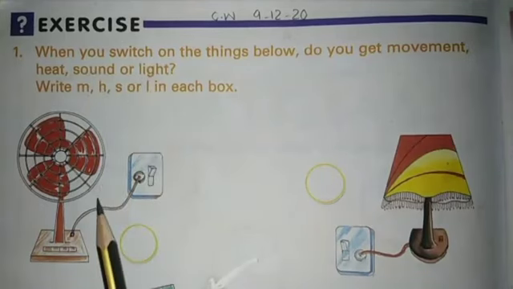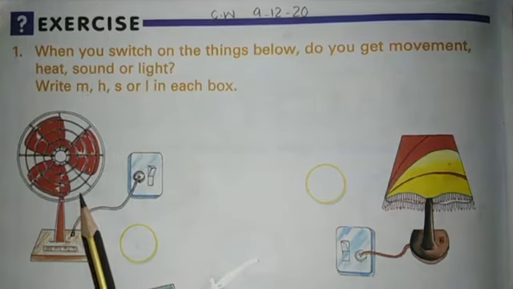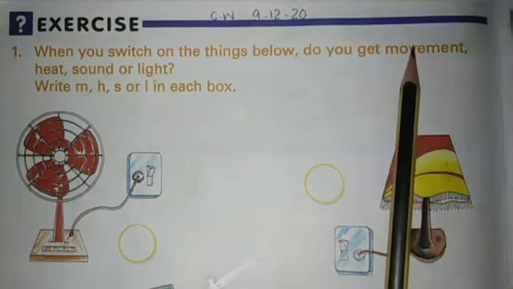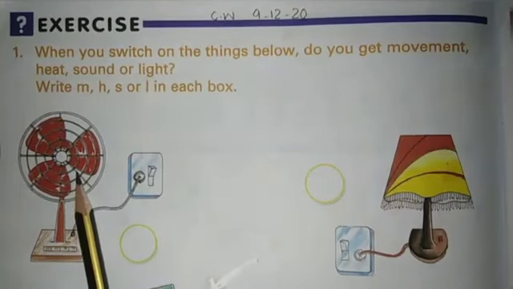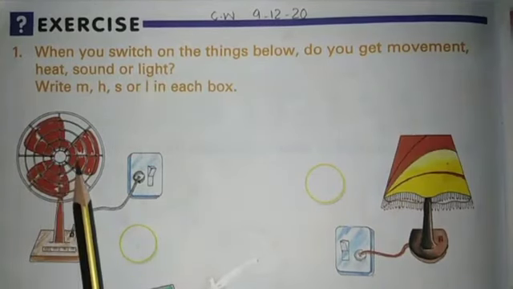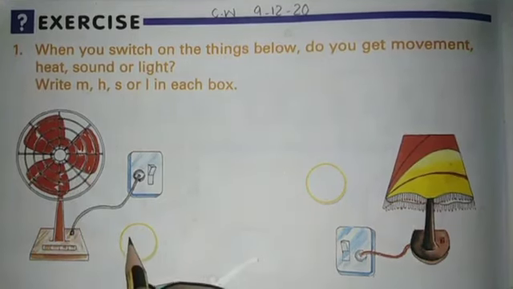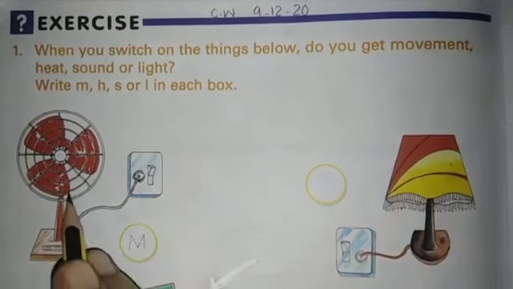So students, here are some appliances. The first appliance is the fan. When you switch on the fan, which action do you get from this fan? Movement, heat, sound or light? Obviously we get movement from this fan. So we will write M for movement in this circle. All of you will write M in this circle, M for movement.